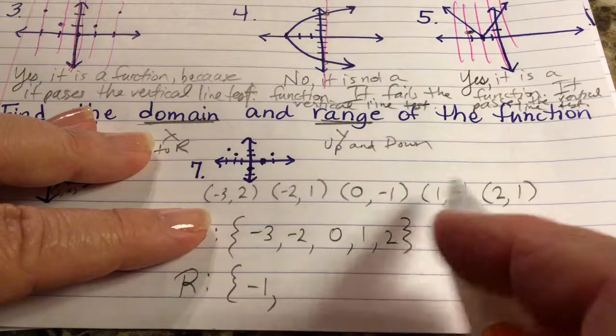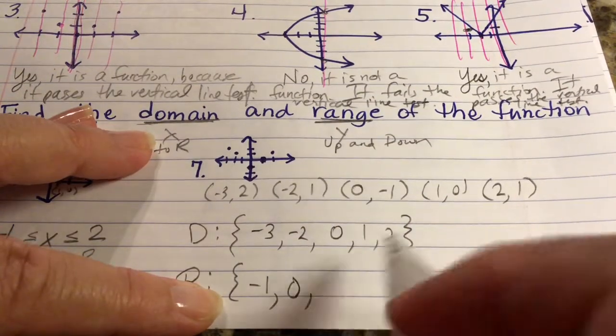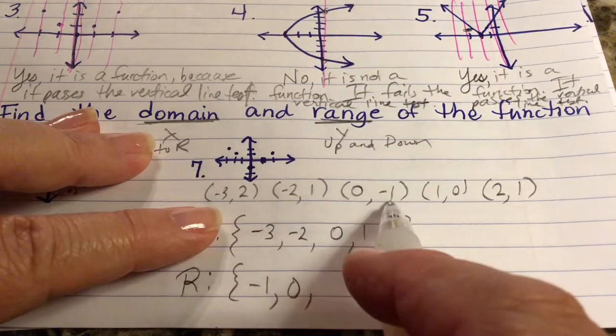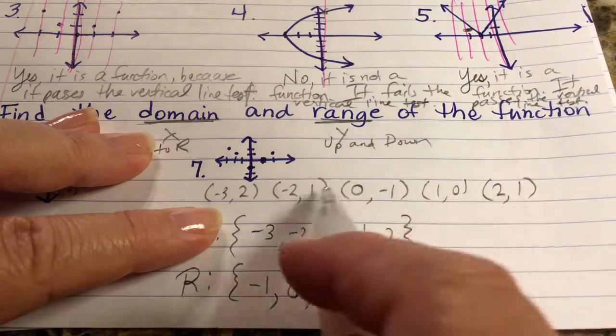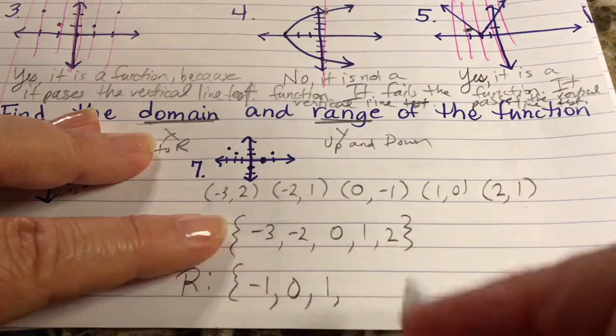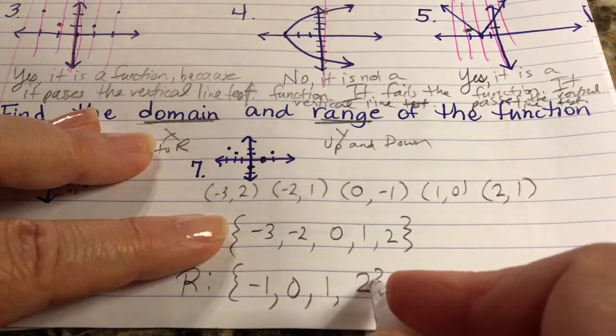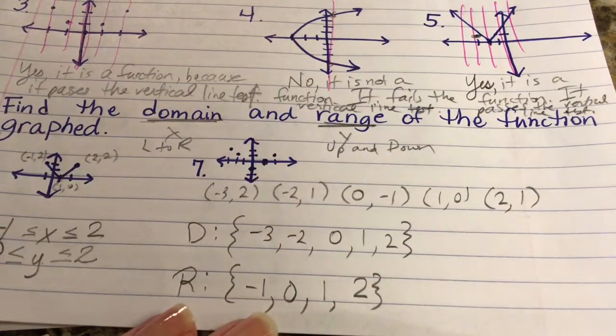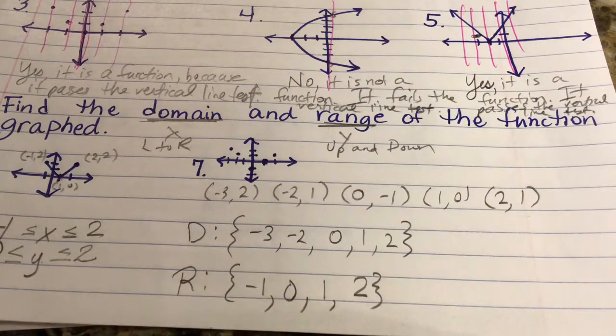Then I have 0. Then I have 1, and it occurs twice, but I don't have to list it twice. And then I have 2. So that's my range for that particular problem.